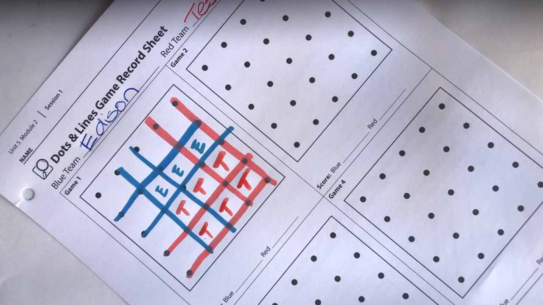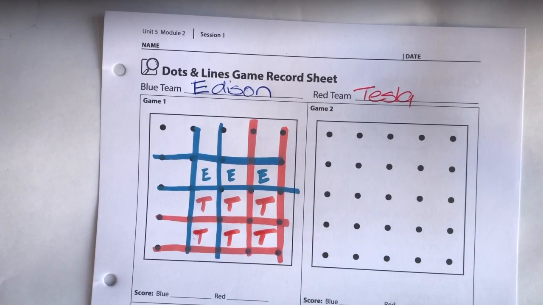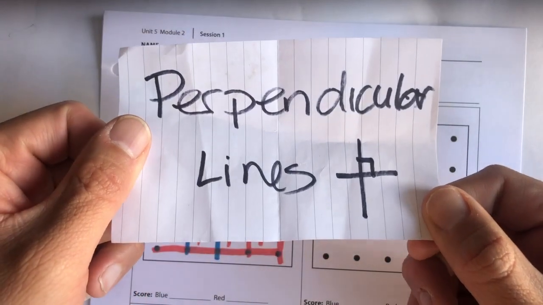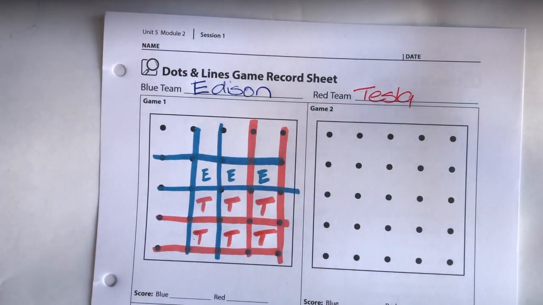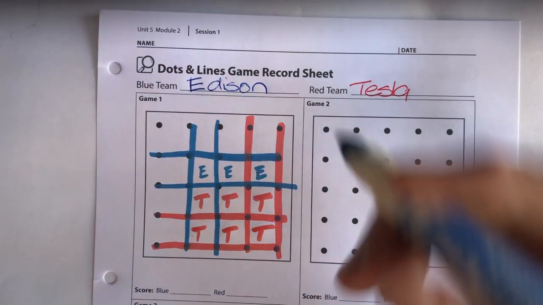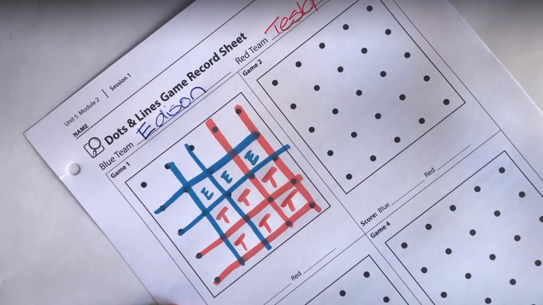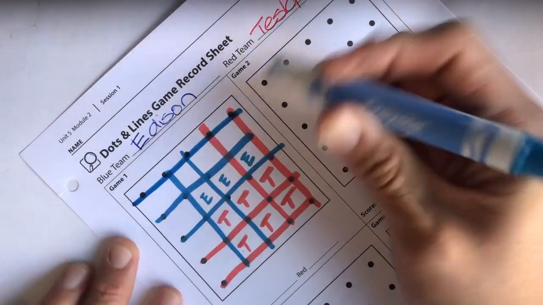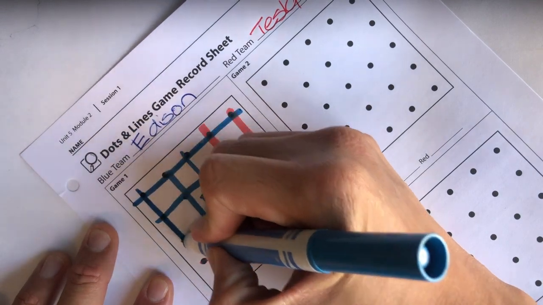Next one is going to be Edison's turn, and Edison is going to pull, oh my gosh, perpendicular lines. So Edison is going to take his blue marker and create perpendicular lines. So again, these are lines that intersect and create 90-degree angles.